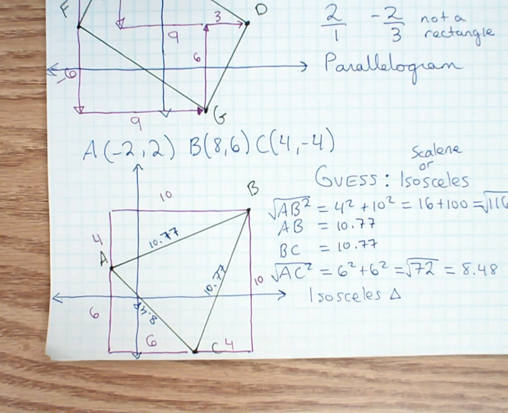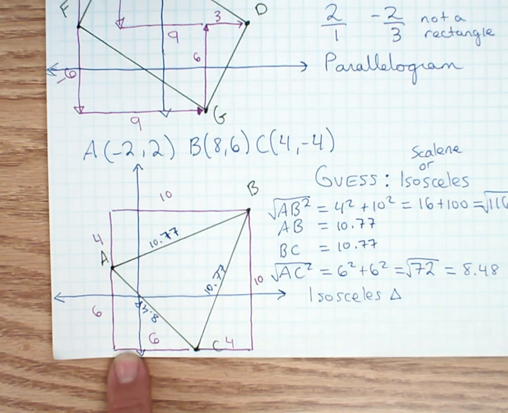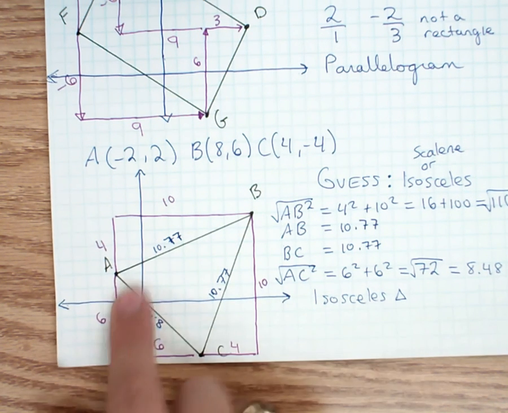A does kind of look like a right angle though. This does look like a right angle, I agree. This one? Or this one?